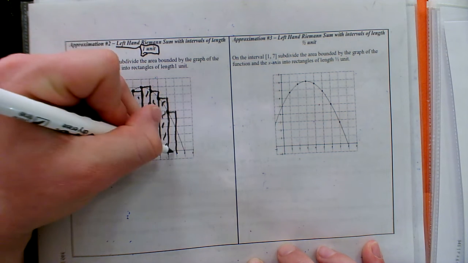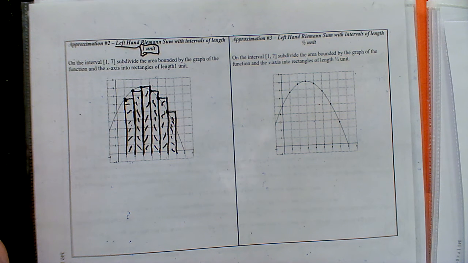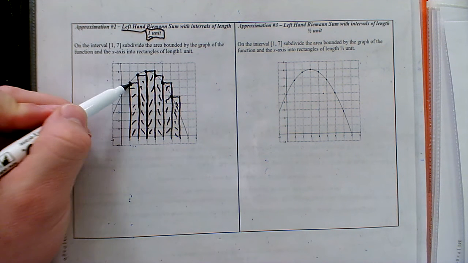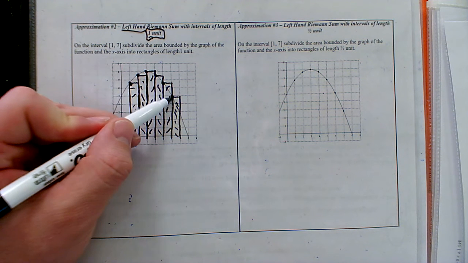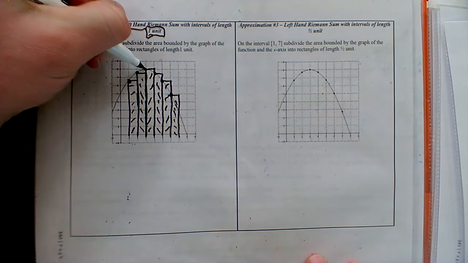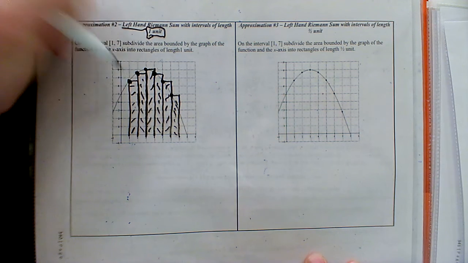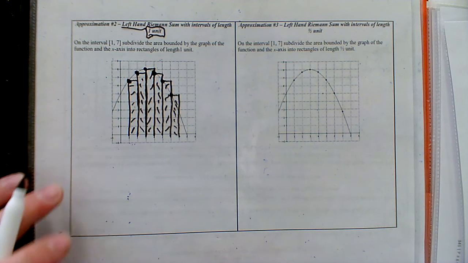So drawing all my rectangles, this is just visually showing us what we're trying to find the area of. Again, on the left side of each rectangle, you should be on the curve. Are we good with the rectangles? All right, let's start to actually create the integral then.